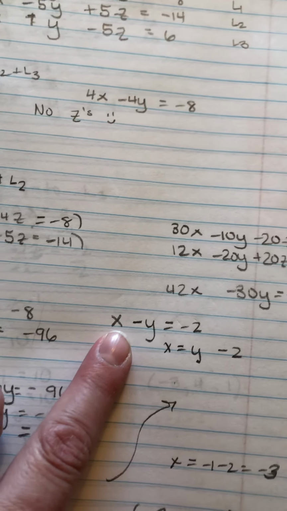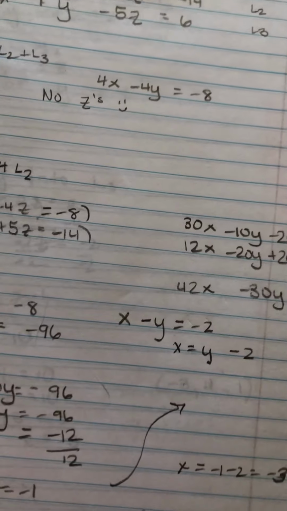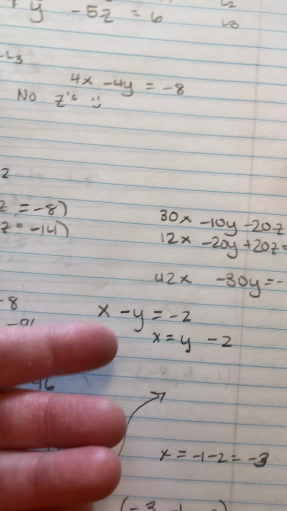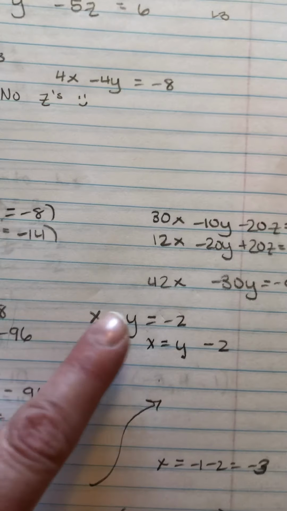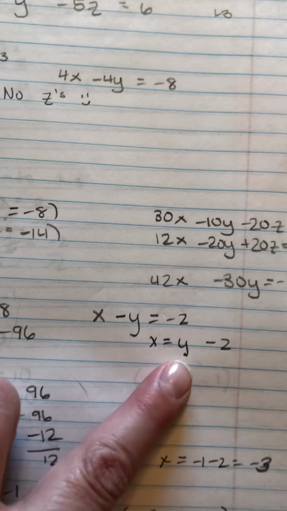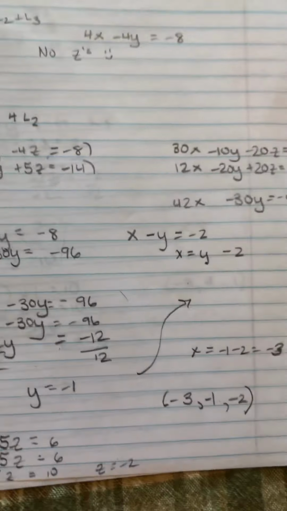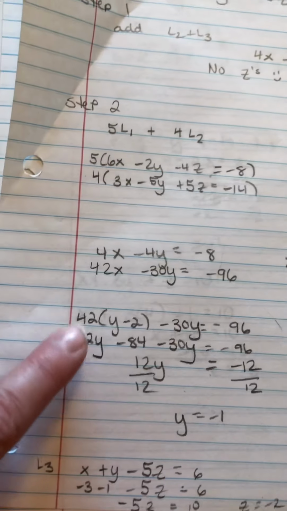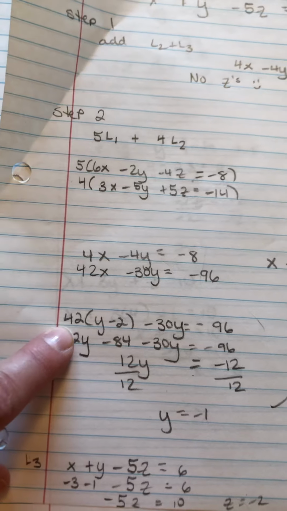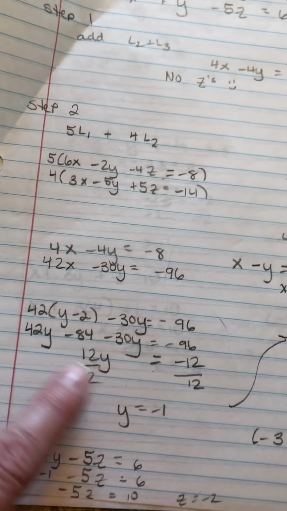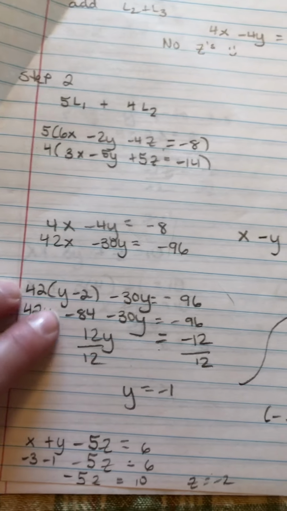What I ended up getting was another equivalent equation, a little easier to work with. And you're not always forced to use elimination. If you like to use substitution, I just moved the y over by adding it. I plugged y minus 2 in where I saw x, into the second equation. I have large numbers, but it really works out nicely here.